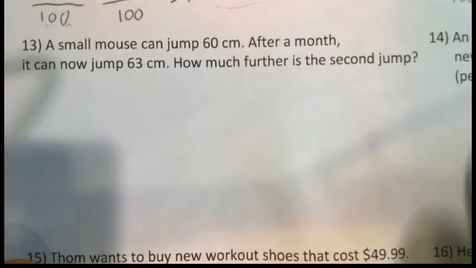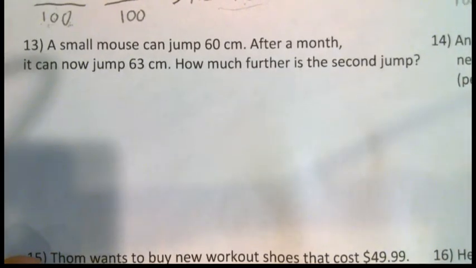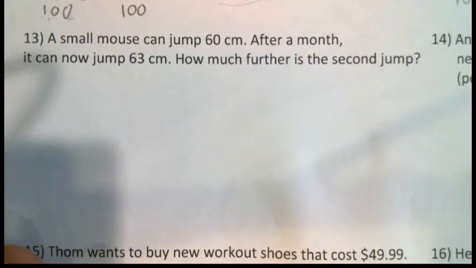A small mouse can jump 60 centimeters. After a month, it can now jump 63 centimeters. How much further is the second jump? So now we're trying to figure out the percent. That's going to be our variable.